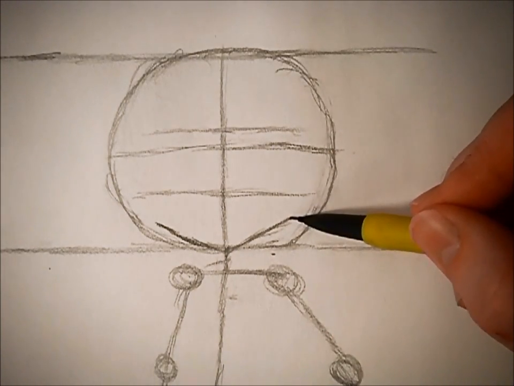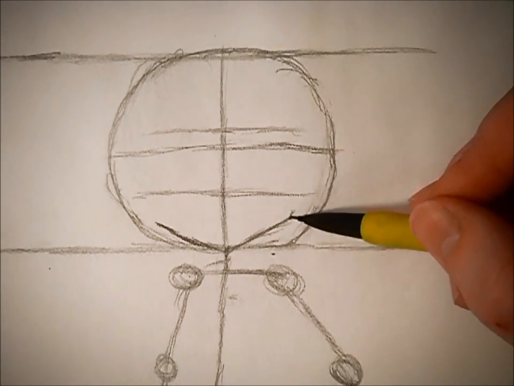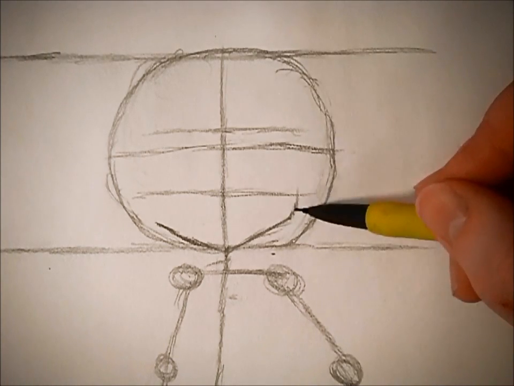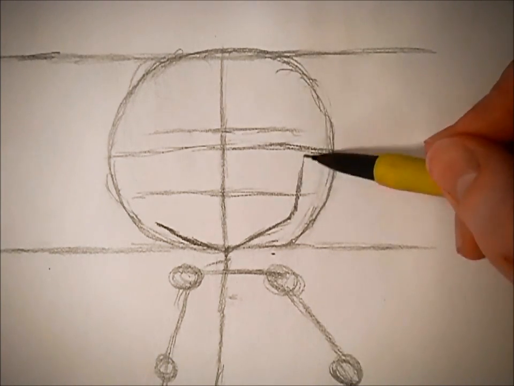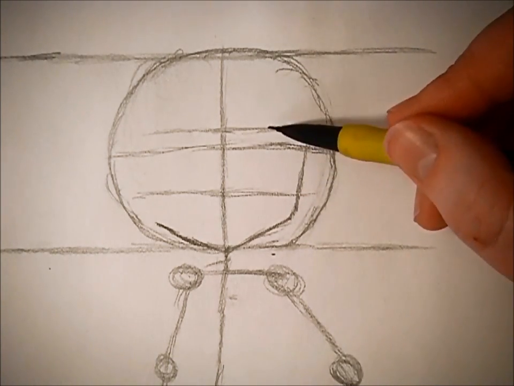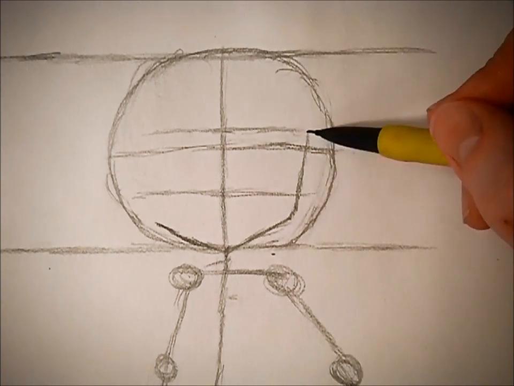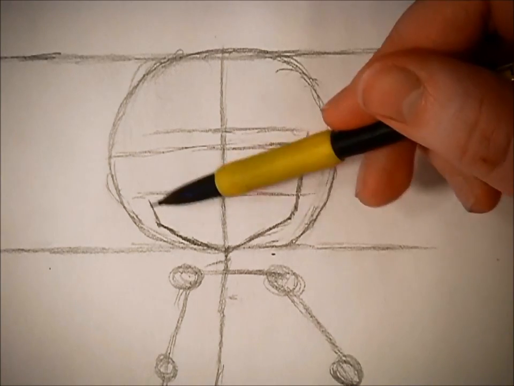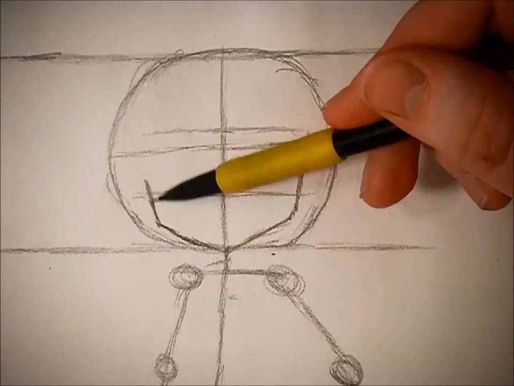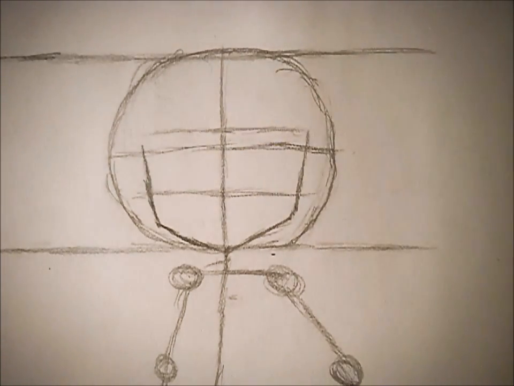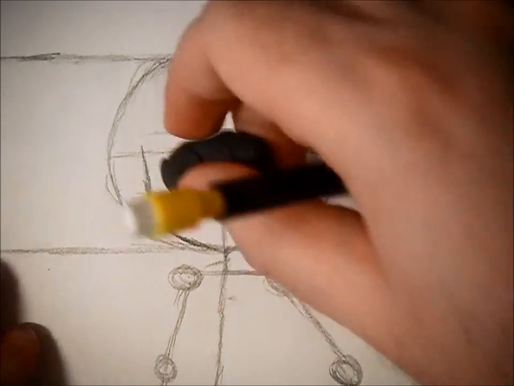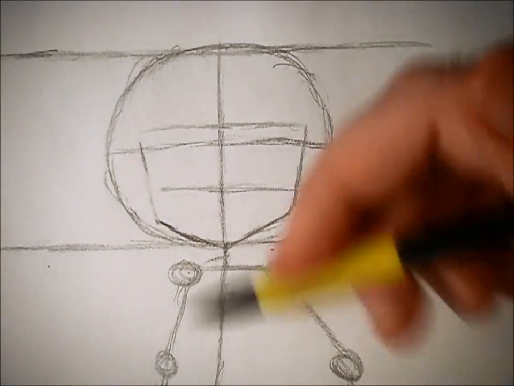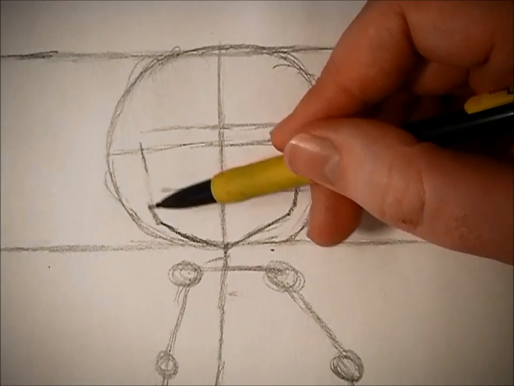And now I'm going to come to this line, and I'm going to bring a line up, up, and up until it reaches this line right up here where is going to be the top of his eyes. We'll do that on both sides, and you do want to try and make sure that it doesn't arch too far out to the sides. It should go fairly straight up.